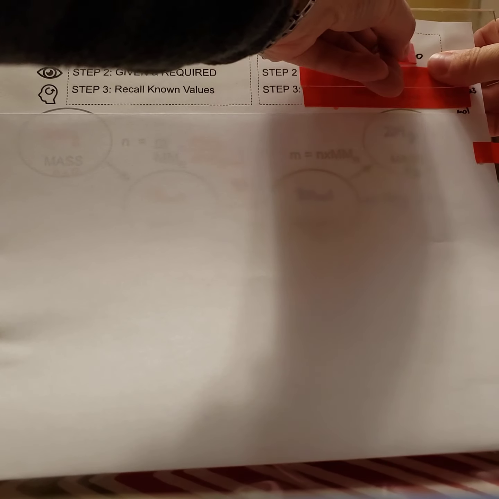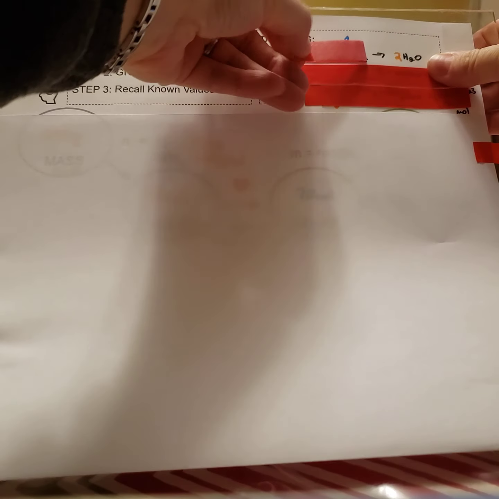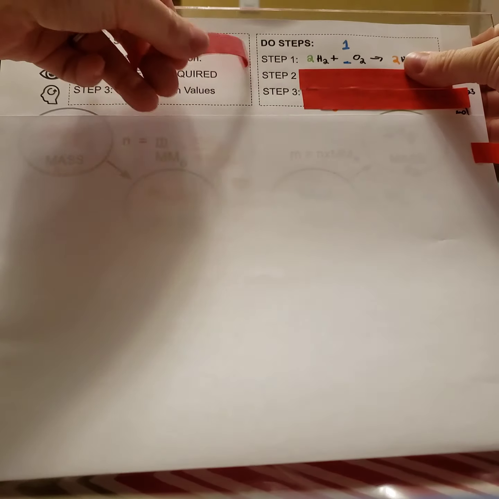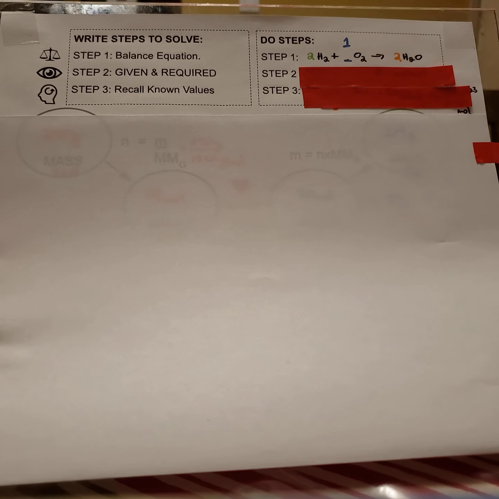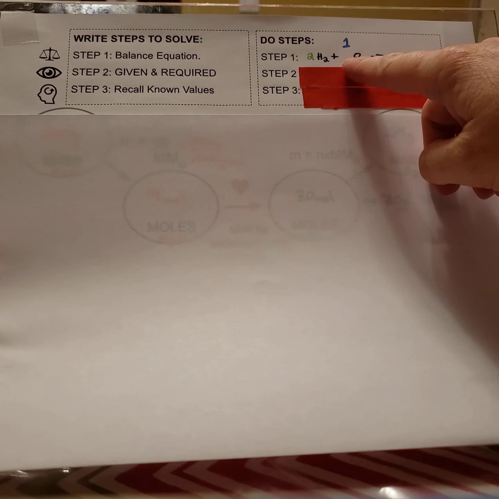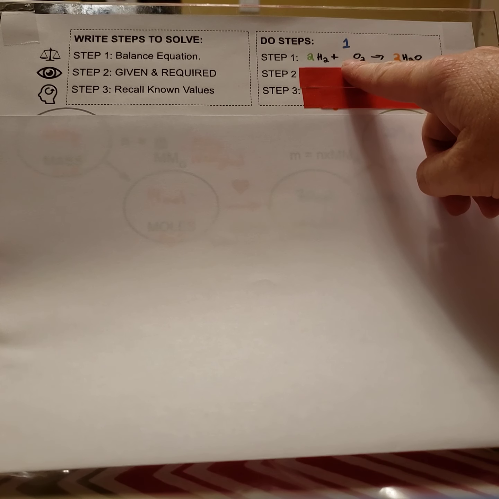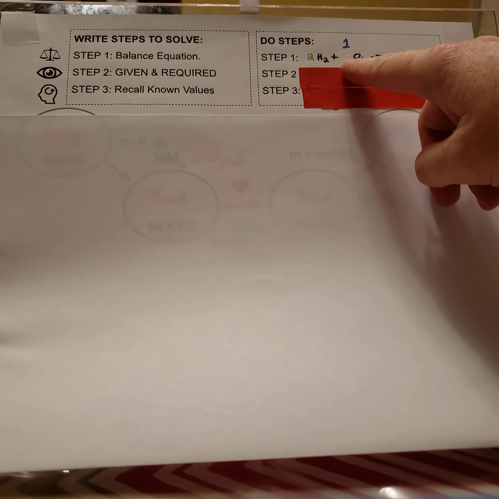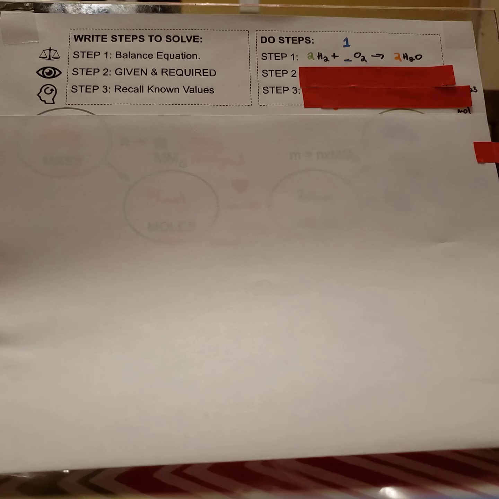So let's take a look at the water one that's written in already. Here is the balanced water equation. Again, when we write balanced equations, we don't put the ones in the equation. So I've just floated the one up above to remind us that that's a 1.